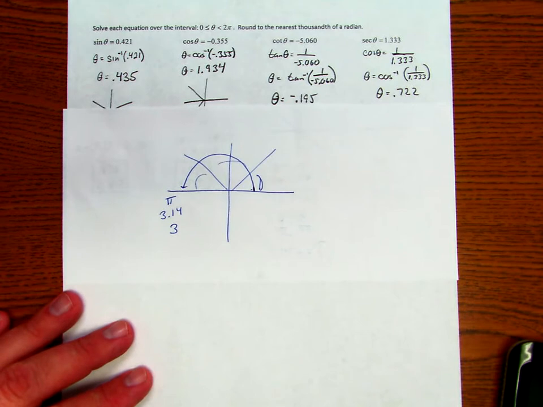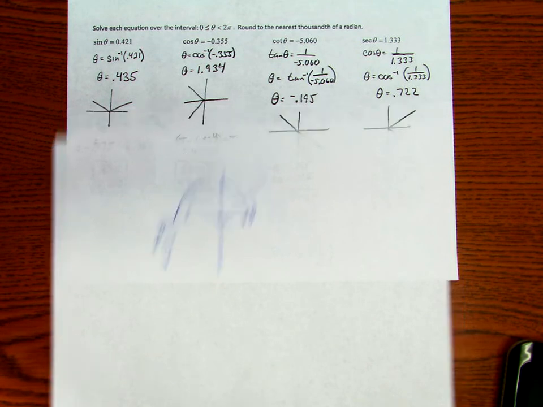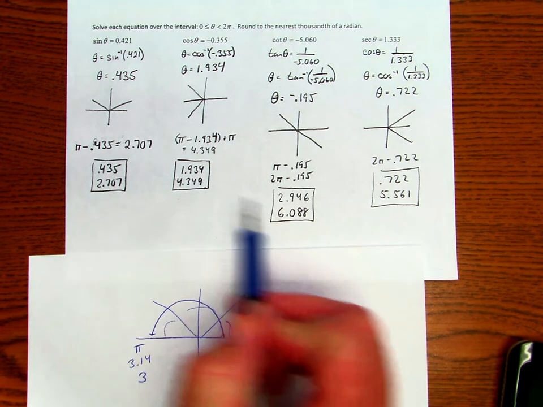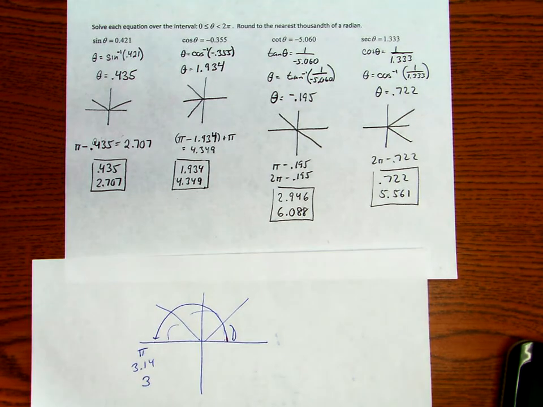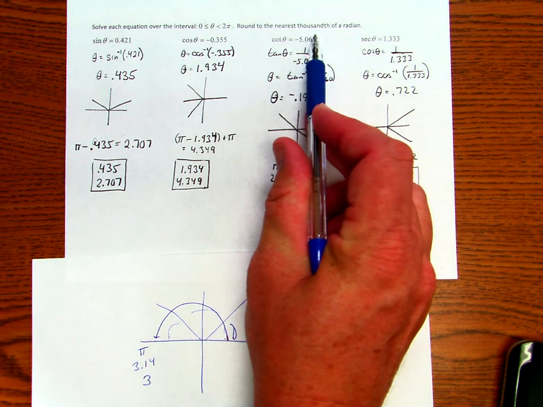So rounding to the nearest tenth, a lot of times that's not accurate enough. We get unacceptable rounding errors, especially if they become intermediate steps in larger problems. So it's typical to expect that they're going to ask you to round to more than 1 decimal place when you're dealing with radians. Specifically here, we're going to go to the thousandths, which is 3 decimal places.